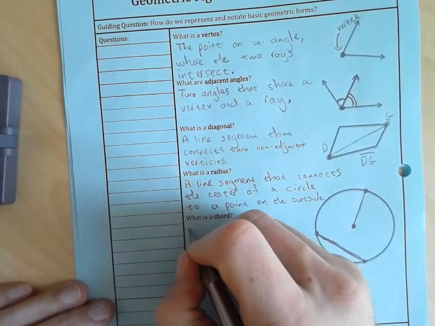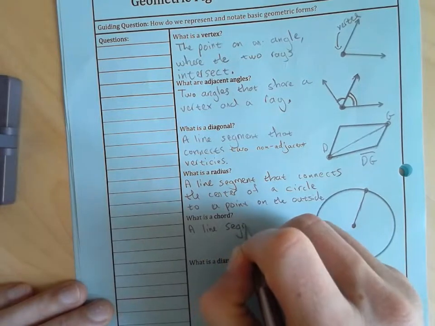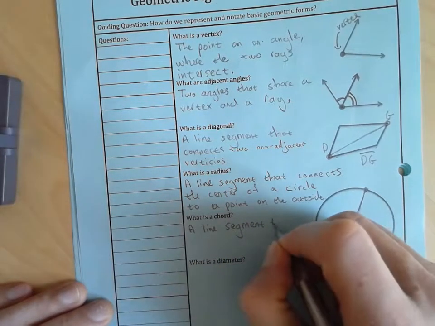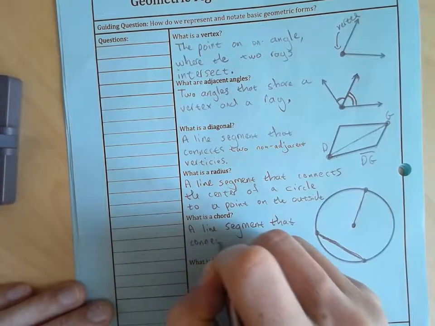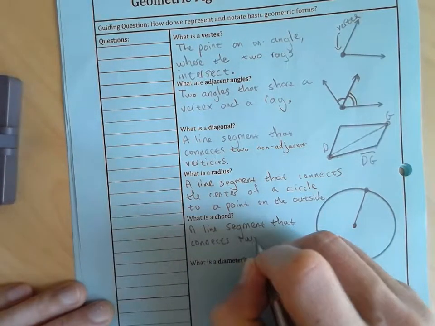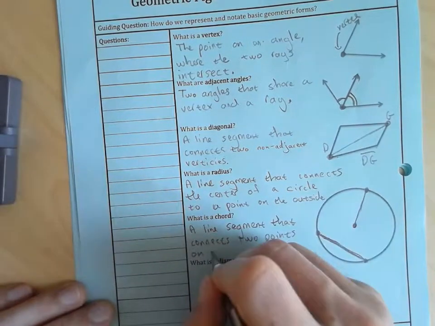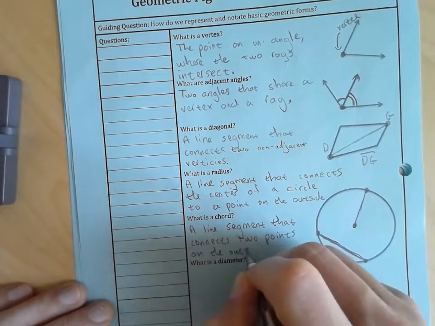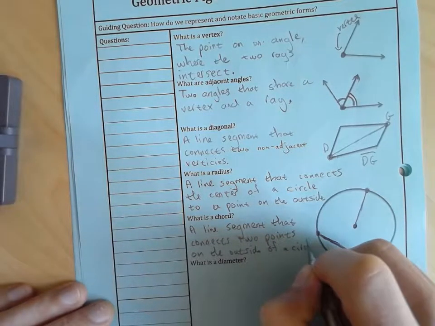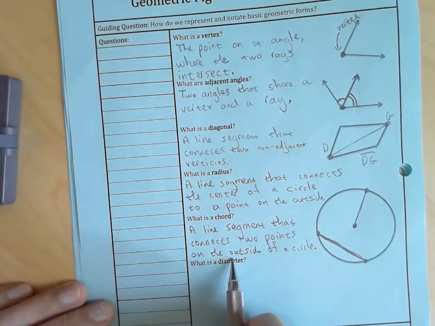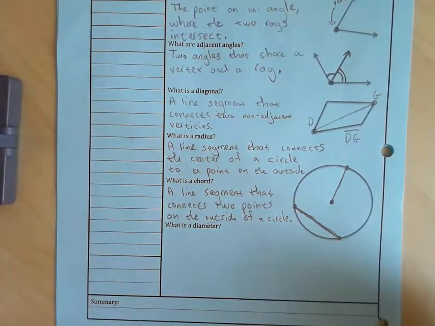A chord is a line segment that connects two points on the outside of a circle. Or maybe if we really wanted to be fancy, we could say on the circumference of a circle. So we can keep things pretty straightforward for today.